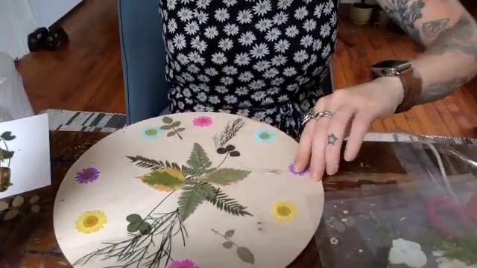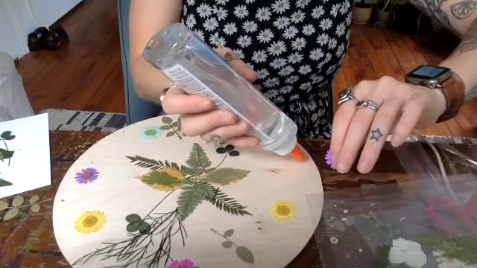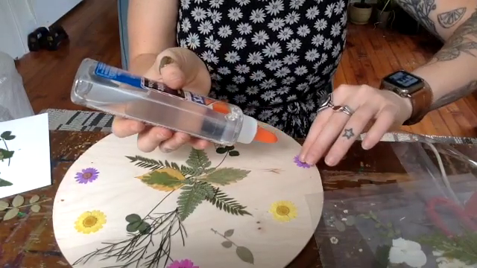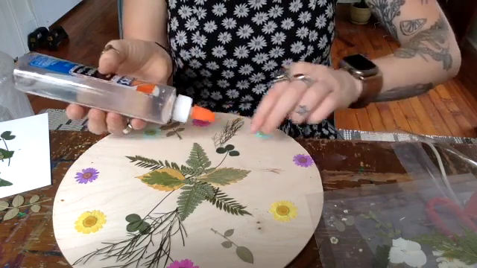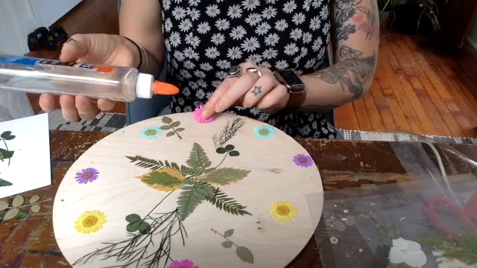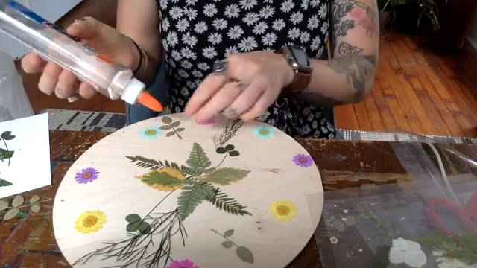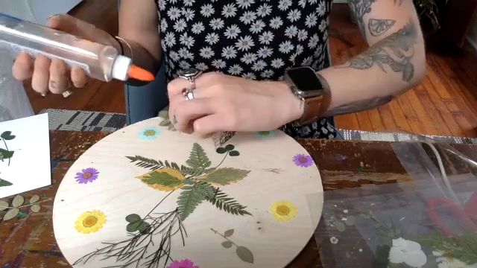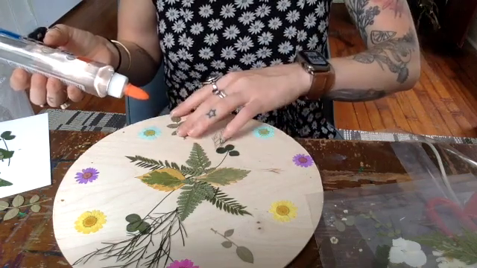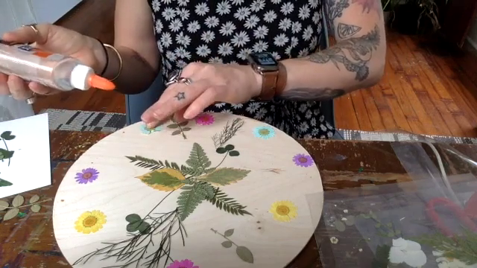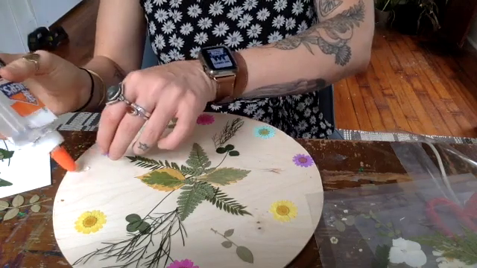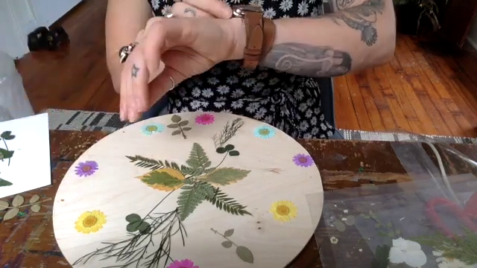So once you are at the point that you're ready to glue things down, we're going to do that right now. So you can come along on that journey with me. And we are going to start gluing these things down. If you are someone that doesn't like getting glue on their fingers, you can also put glue on your paper plate, and you can use a paintbrush actually to apply this glue. So don't feel like you have to do anything that feels uncomfortable to you.